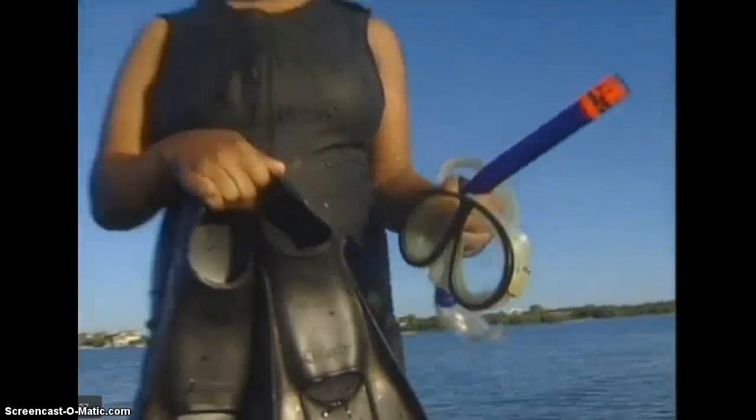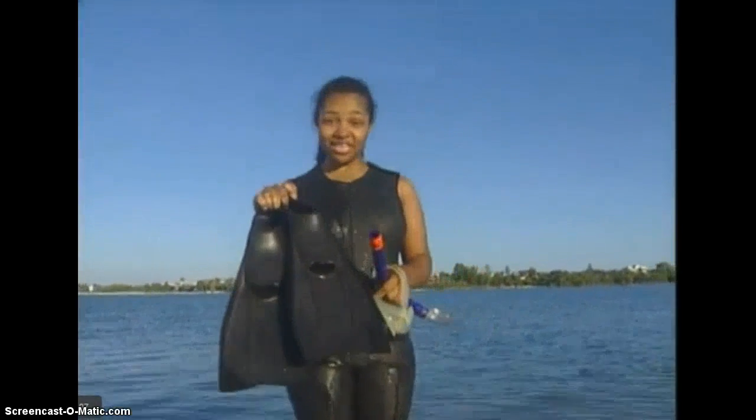Adapt me to a water environment. This snorkel lets me breathe underwater. This mask helps me to see underwater, and these fins help me swim faster.